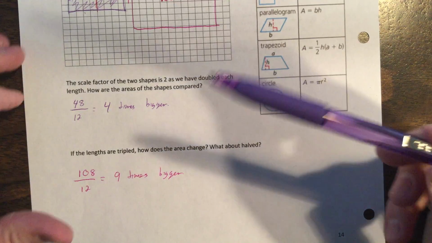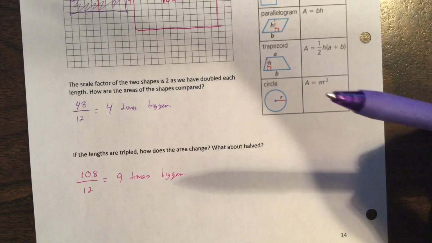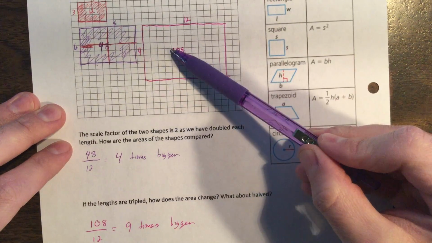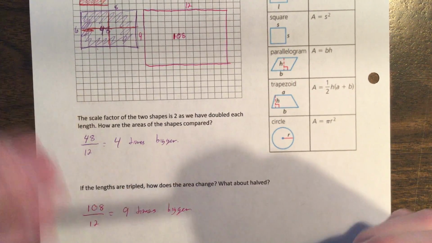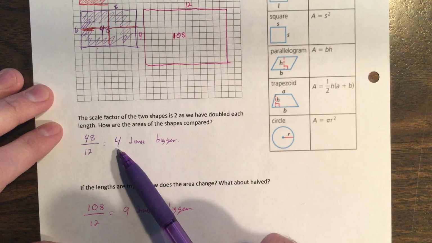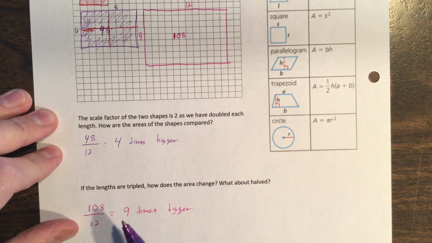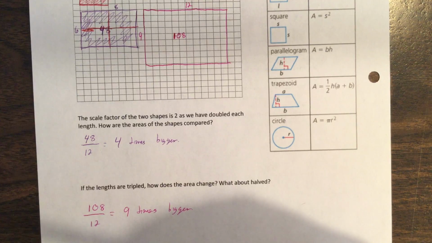You'll notice that the amount that we multiply the lengths by, 2 or 3, is different from what the areas are. If we multiply the lengths by 2, the areas are 4 times bigger. If we multiply the lengths by 3, now the area is 9 times bigger.